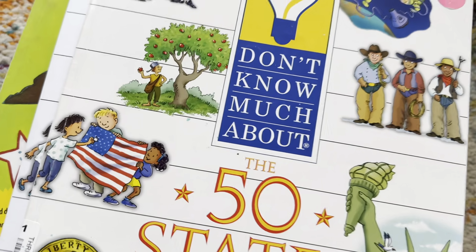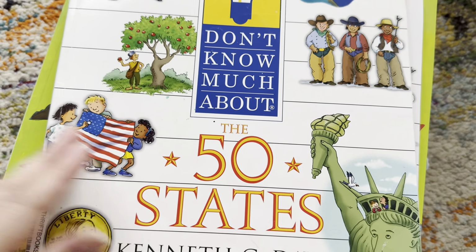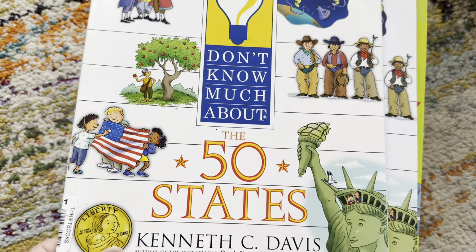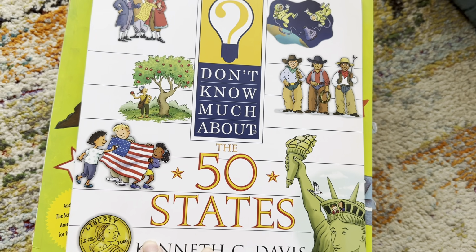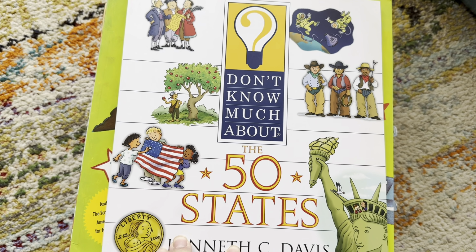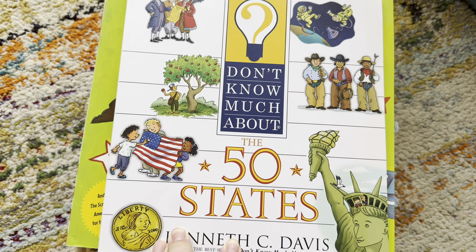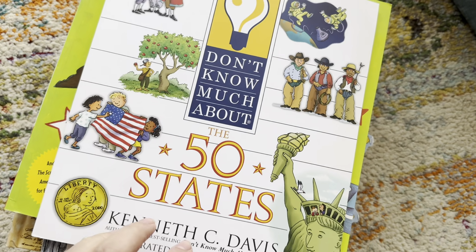This is the, excuse me, this is a spine for the Memoria Press one. So for Memoria Press, this is the one that they recommend. So, Don't Know Much About the 50 States. I have 2 copies. So we're going to be doing the U.S. geography from there, which is really just a lot of memorization. It's a lot of map work and knowing where it is on the map. And it's the same with their world geography. And so this is their spine to go along with that.